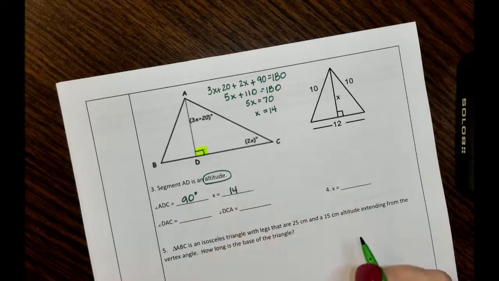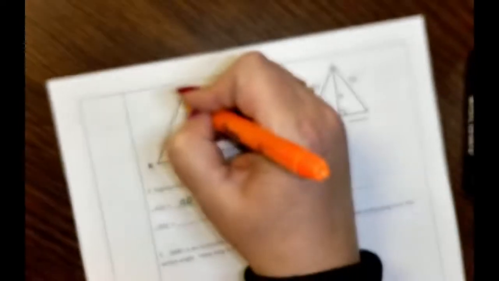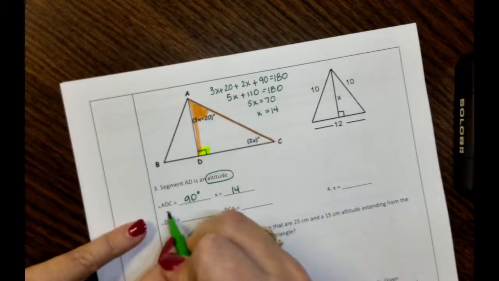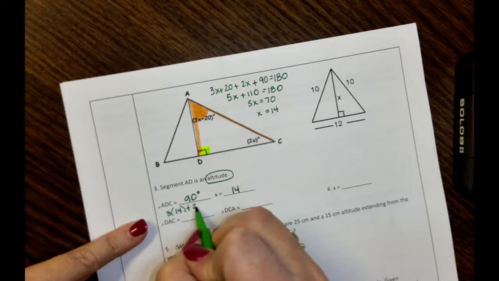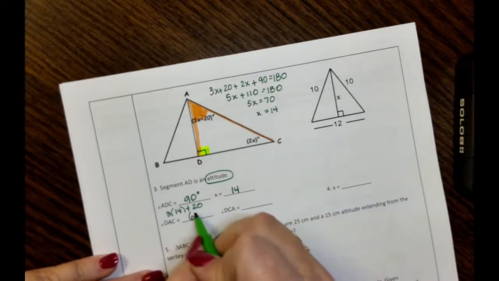DAC. So D to A to C. DAC is this angle right here, which is 3 times x plus 20. So we just found out 3 times x, which was 14, plus 20. So 3 times 14 is 42, plus 20 is 62. So that's 62 degrees.